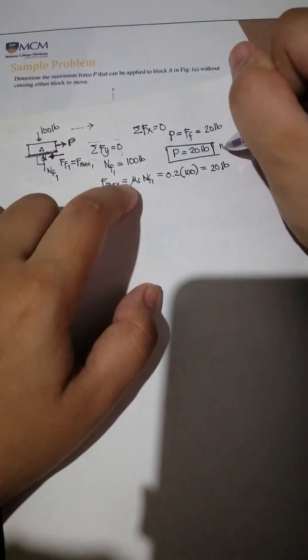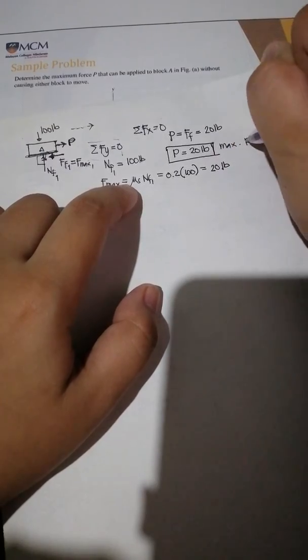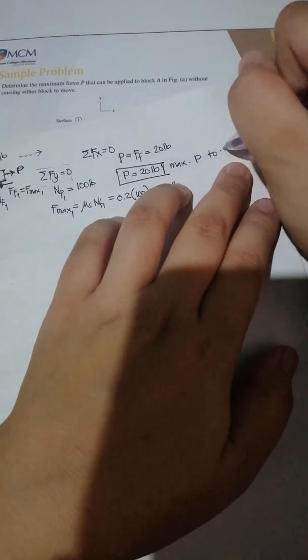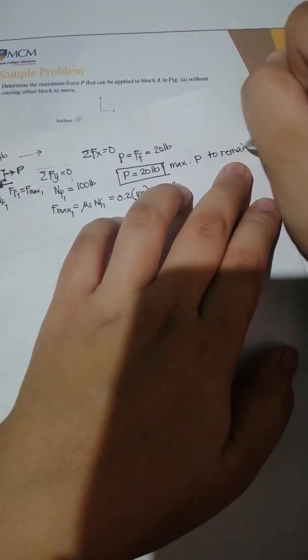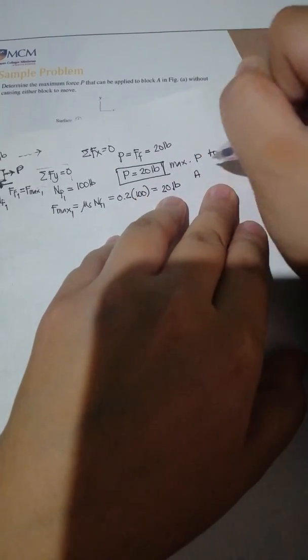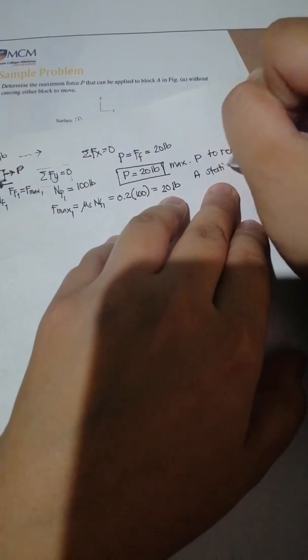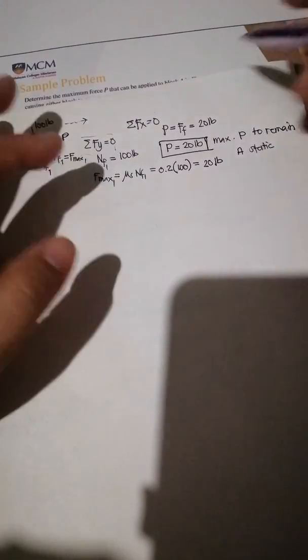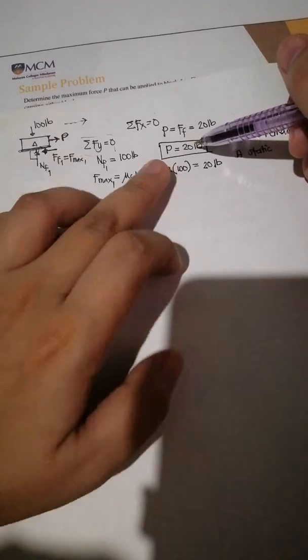So this is max P to keep block A static. If it's impending, it is still static because basically it's not yet moving. So if we apply 20 pounds or less, block A will not move.